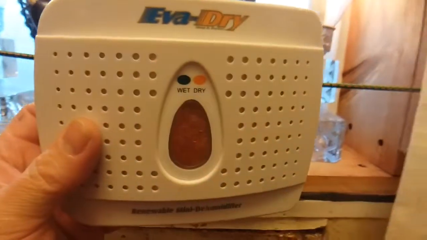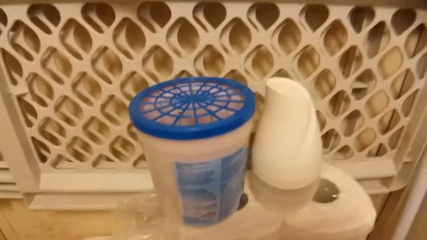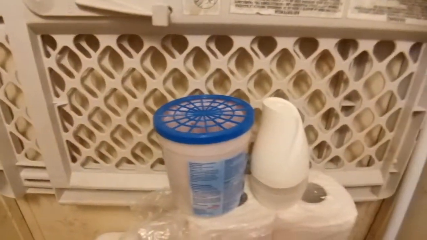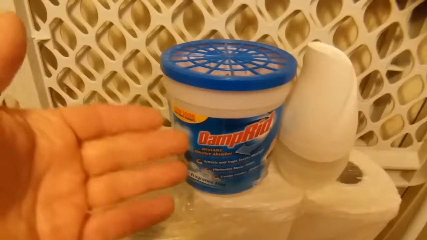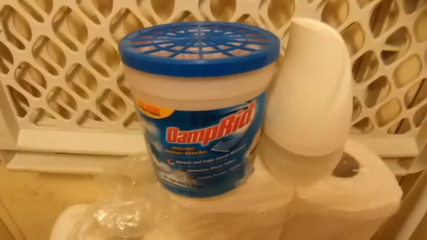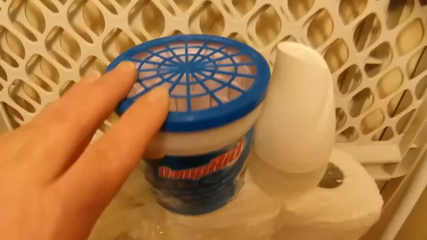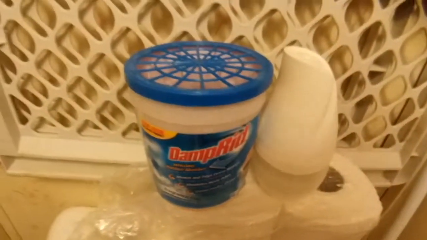I'm eventually going to try this in my closets. I think I have one closet I've had a problem where I have stored comics. And I have been using, you've probably seen these, DampRid works really great as well. The little pellets absorb water, turn to liquid, you dump it out and refill it.